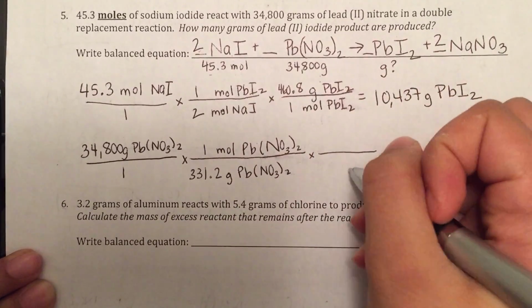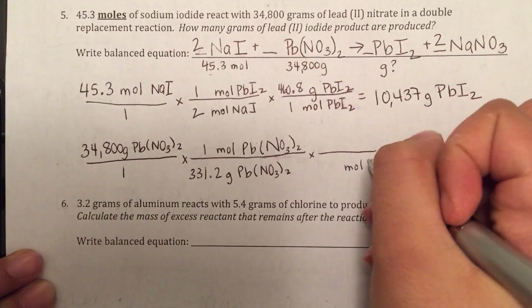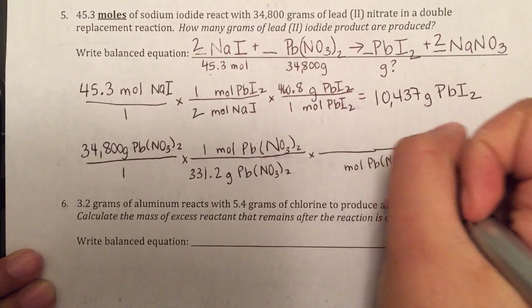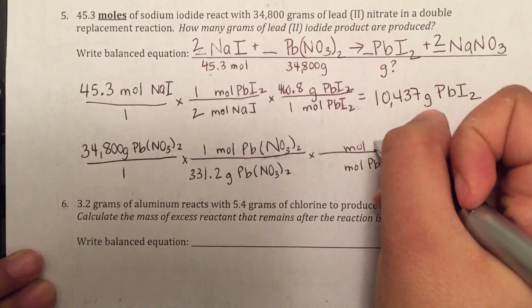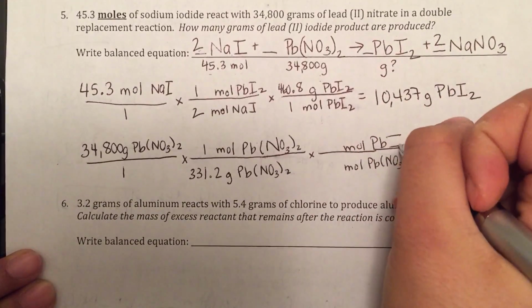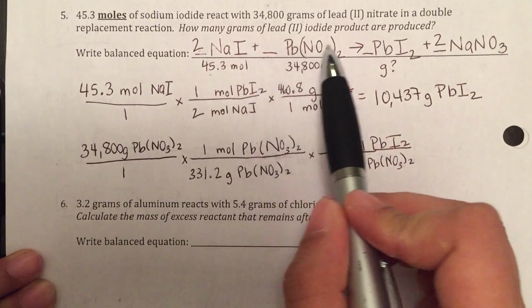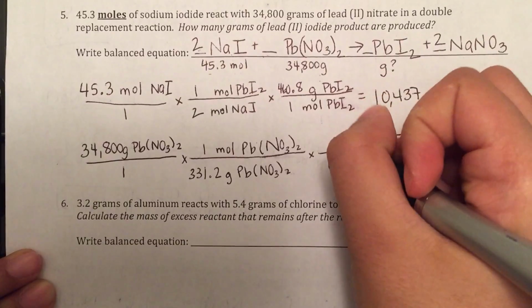Now that I have moles, I can go into my mole ratio, so moles of lead nitrate, now I get to say it, to moles of lead iodide. And if we look at our reaction, that's a 1-to-1 ratio.